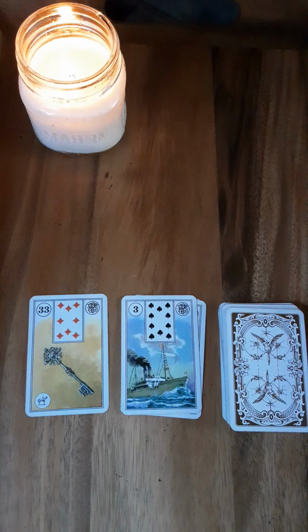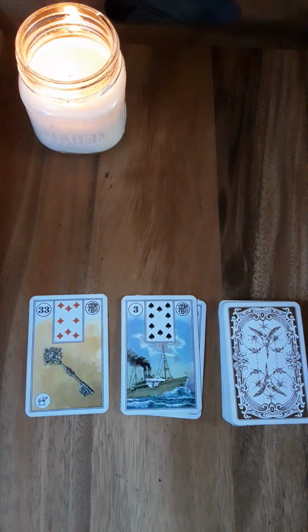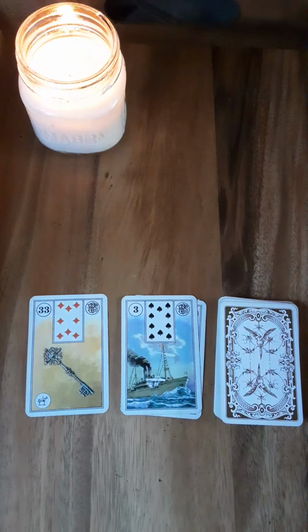The key with the ship, this is an important trip. This is a successful journey, or this could represent car keys. You might have lost your car keys, and maybe this will come up. Your car keys are, and then the house will be the next card. It'll say your car keys are in the house. That wouldn't be very helpful though, would it? But anyway, so this could represent car keys.